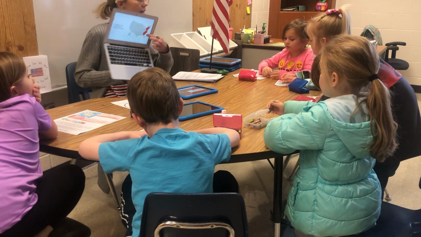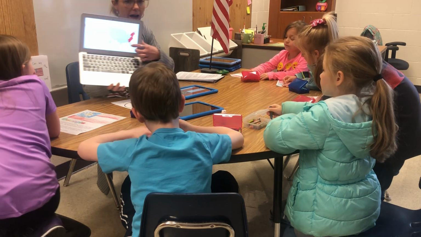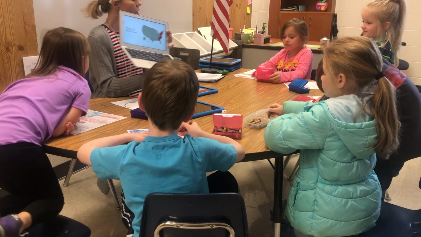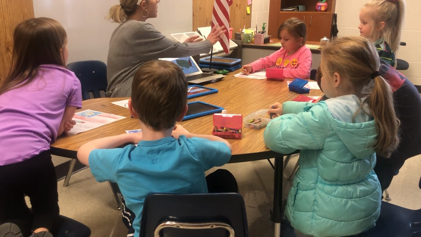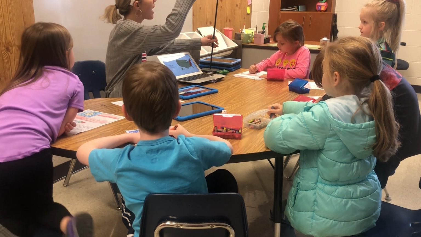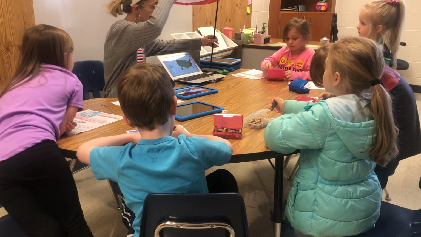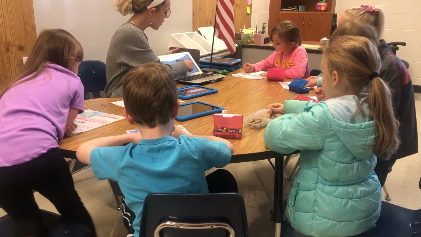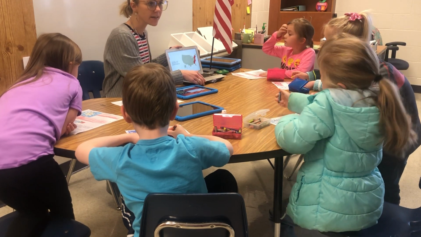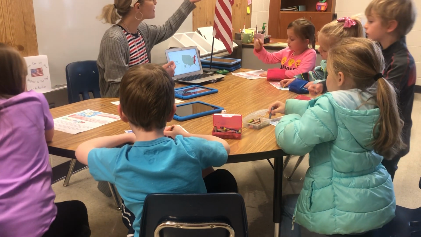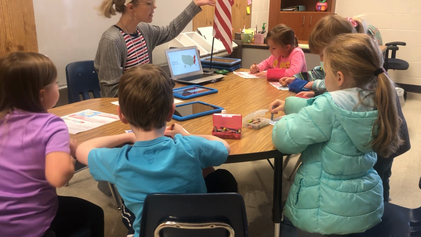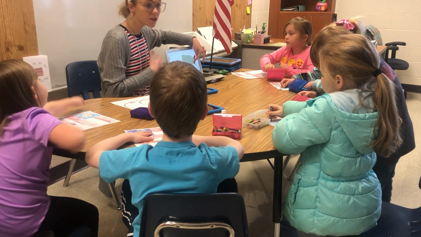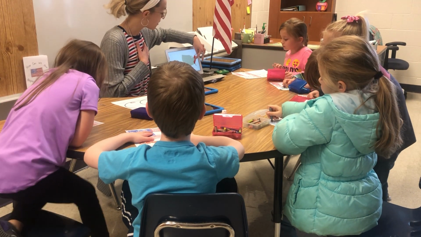Do you see how these 13 red states are highlighted? These 13 states on our national flag, each stripe represents one of these 13 original colonies before we were a country. And that's how our country pays respect to Georgia as being one of those colonies.